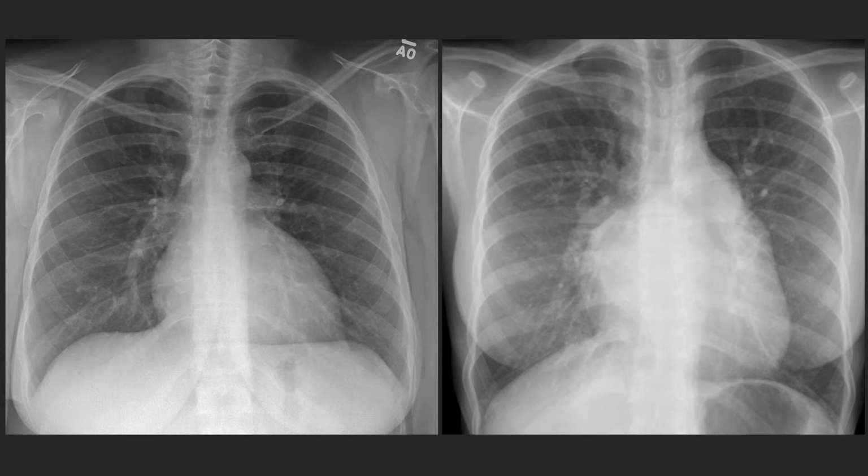Also notice the shape of the carina. On a normal study, the angle that it forms appears relatively acute, whereas in the setting of left atrial enlargement, it appears more obtuse. This is the result of mass effect from an enlarged left atrium, which results in splaying of the carina, a more obtuse appearance of the carina.